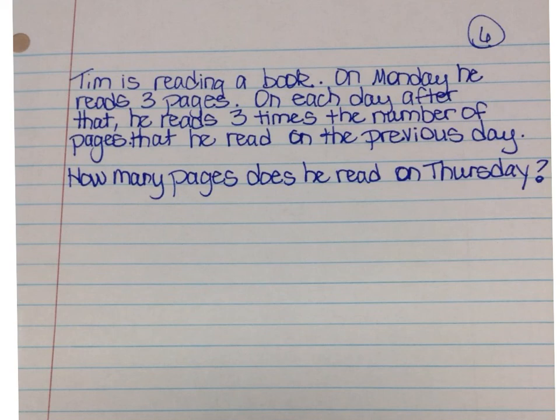Okay, so our second word problem is the following. Tim is reading a book. On Monday he reads 3 pages. On each day after that he reads 3 times the number of pages that he read on the previous day. How many pages does he read on Thursday? Okay, so yes, we're working with the same base number. We're working with 3. So we're going to put 3, that's Monday.